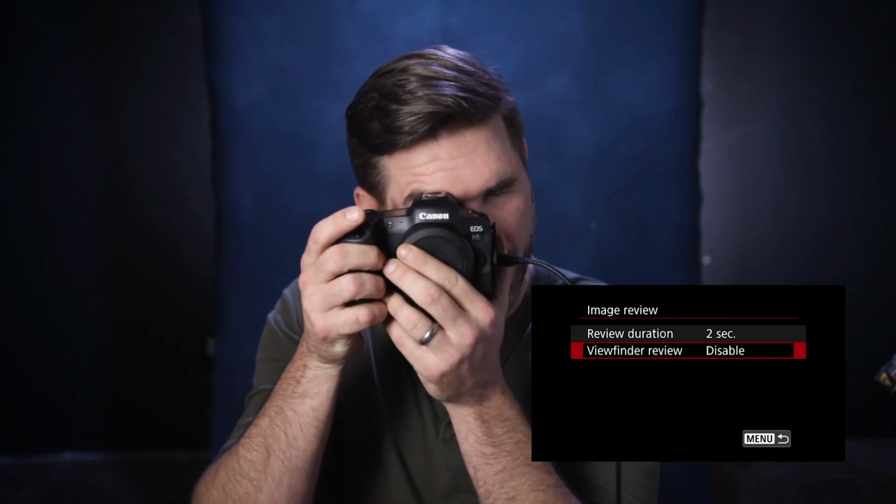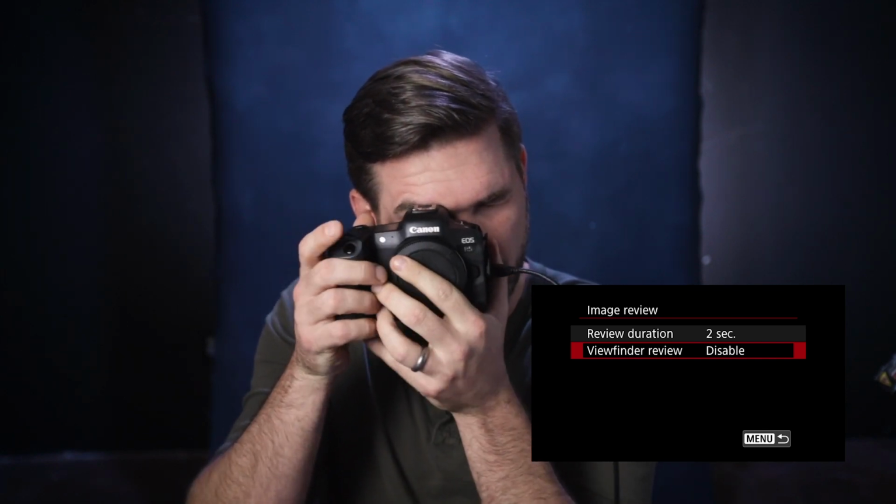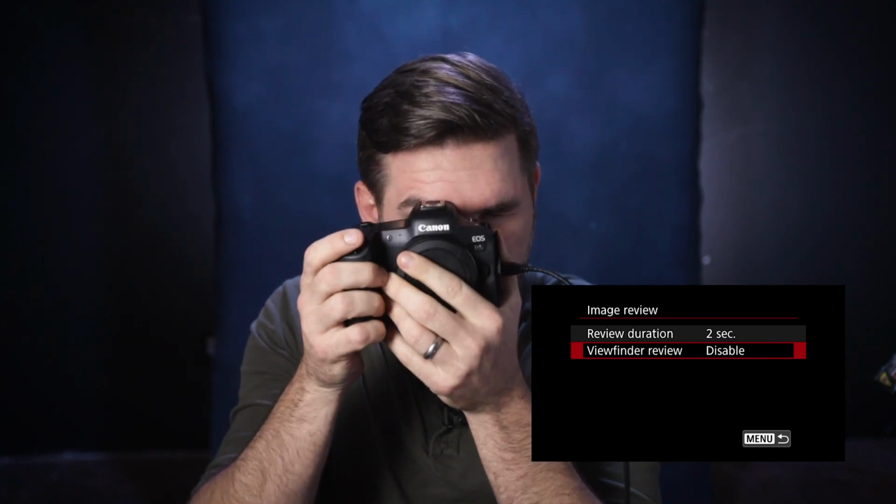Here's a cool feature that I like a lot. If you go into the image review section, you can actually make it so that the viewfinder does not use image review and the LCD does. So when I'm shooting in the studio and I have my eye up to the viewfinder, every time I take a picture, it doesn't pop and show me the image that I just took, and I like that. It's cool to be able to just pull back and look at the image if I want to see it there, and go back to the viewfinder and just be able to shoot. I like this feature a lot.